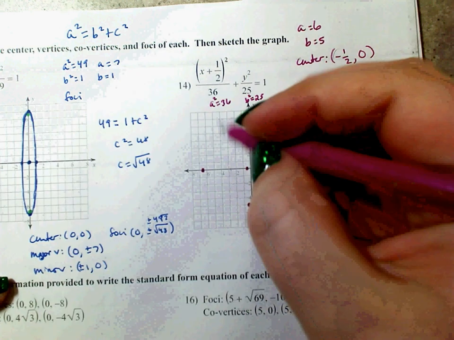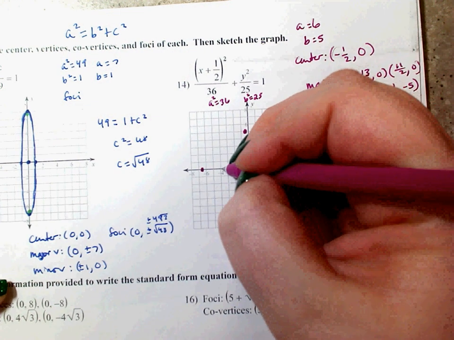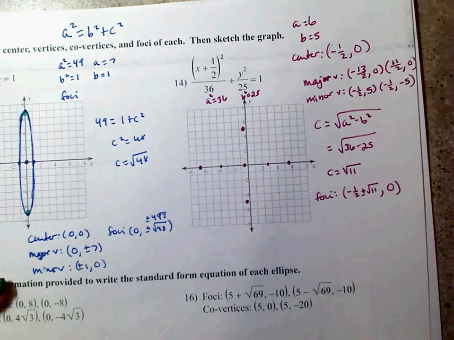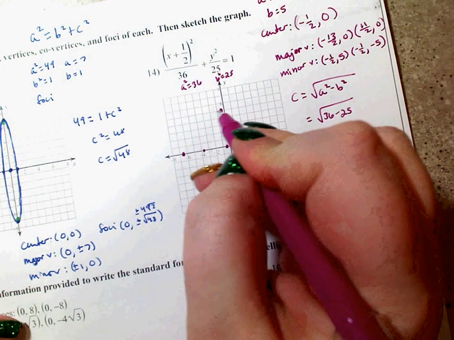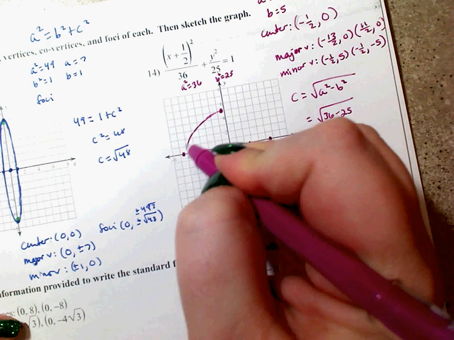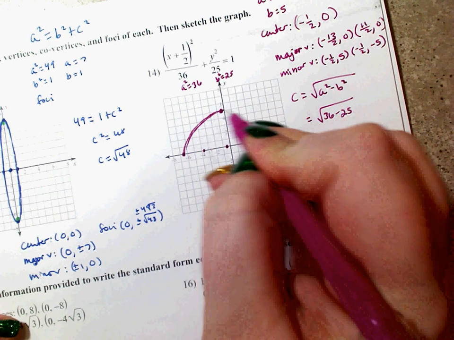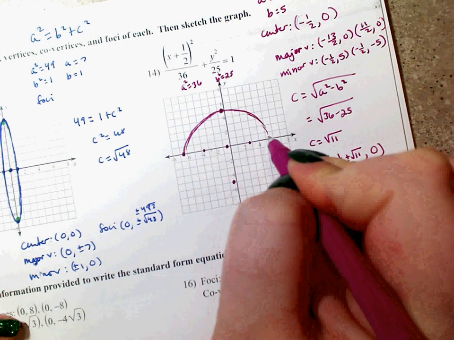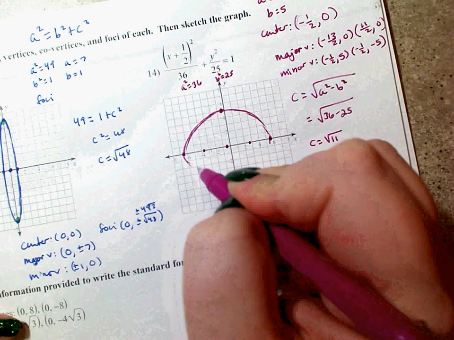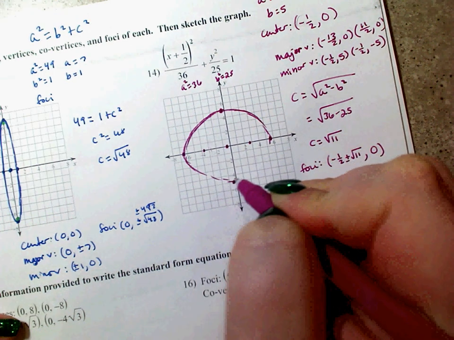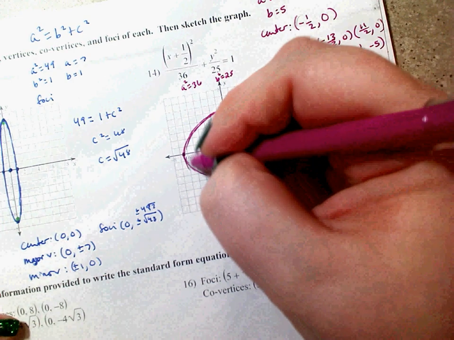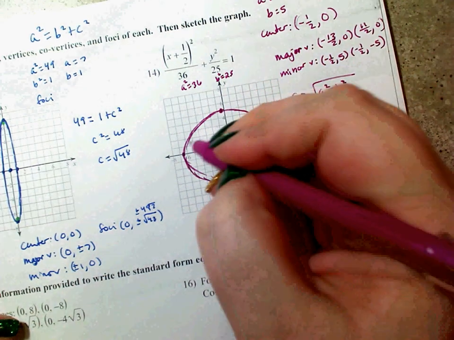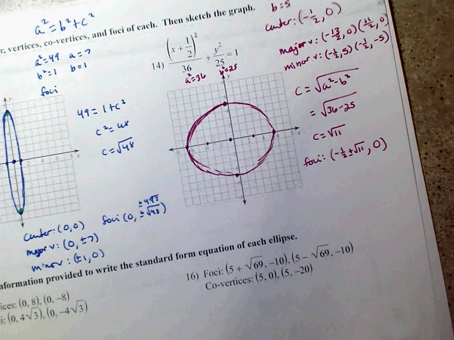Okay? And then you would do some kind of sketch. Oh, this is not going to be good. Oof, it's looking like a football. Oh, well, it is what it is. Not perfect at all.